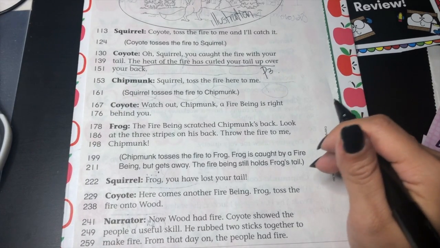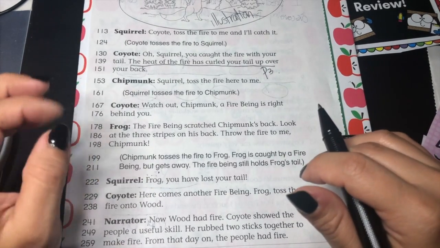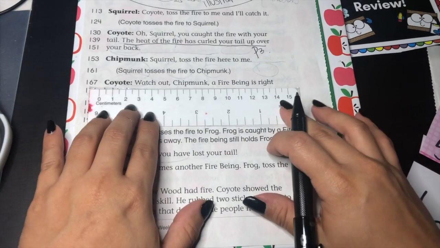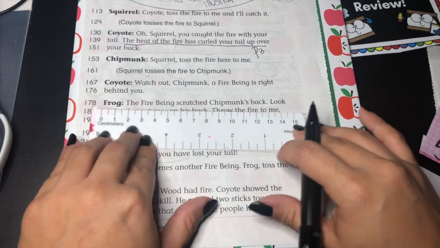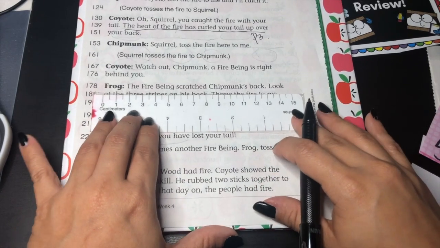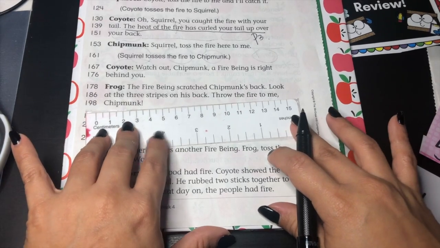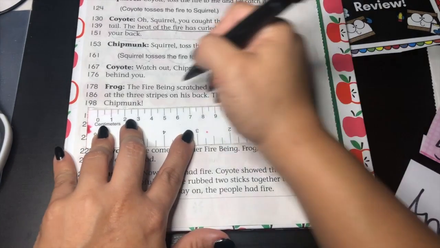Chipmunk. Squirrel, toss the fire here to me. Squirrel tosses the fire to Chipmunk. Coyote. Watch out! Chipmunk, a fire being is right behind you. Frog. The fire being scratched Chipmunk's back. Look at the 3 stripes on his back. Throw the fire to me, Chipmunk.